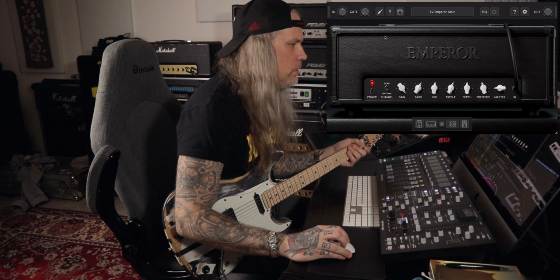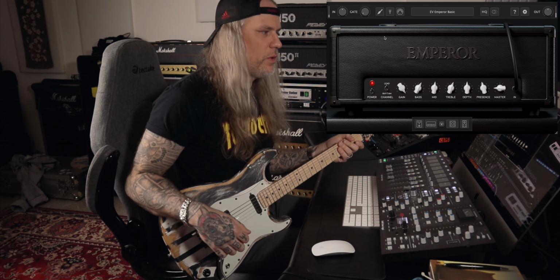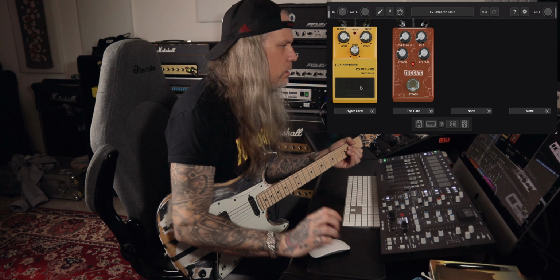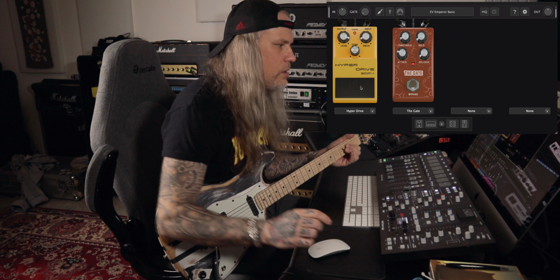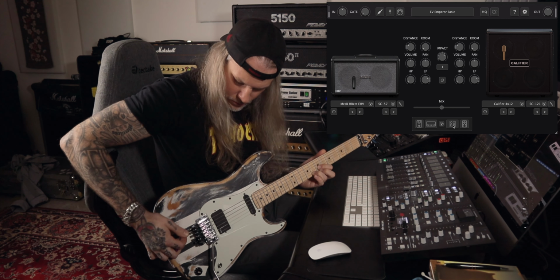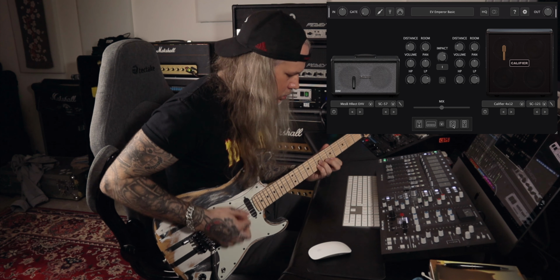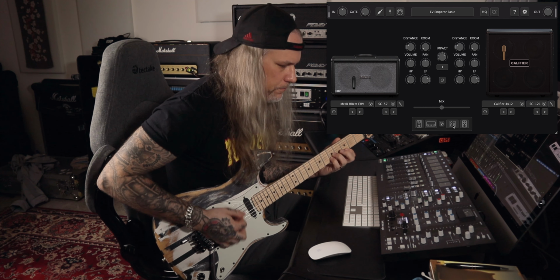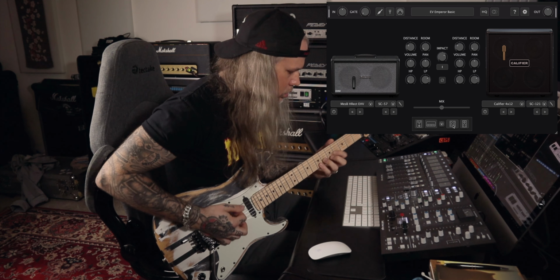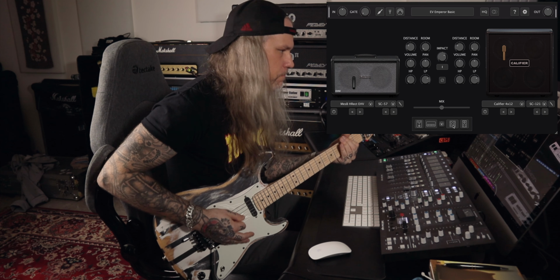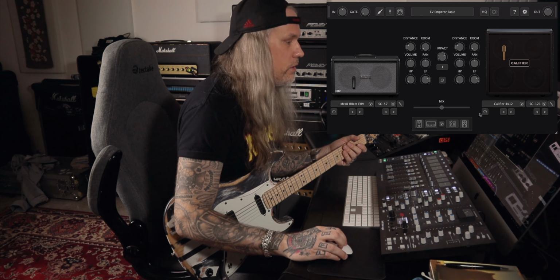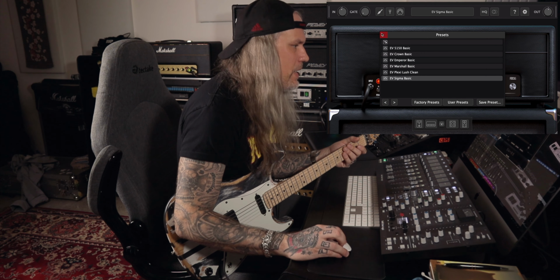Then this one I dialed in a quite a bit darker sound. It's kind of this full. A bit more gain than on the others. And then Sigma Basic.